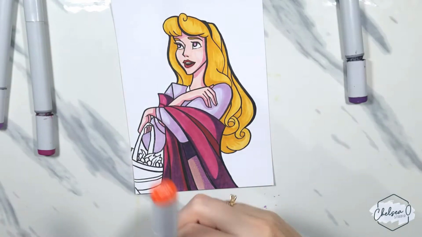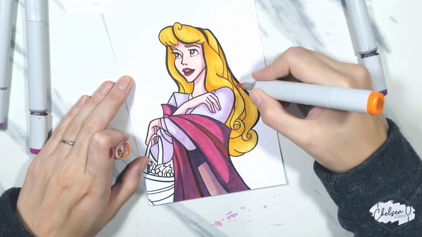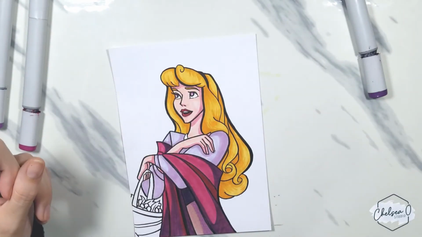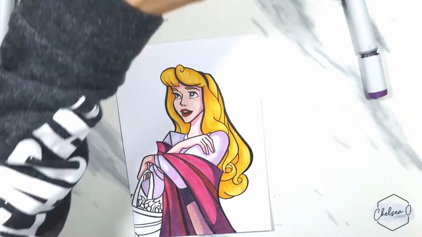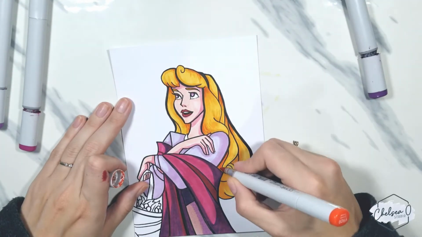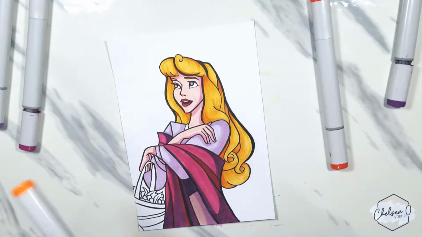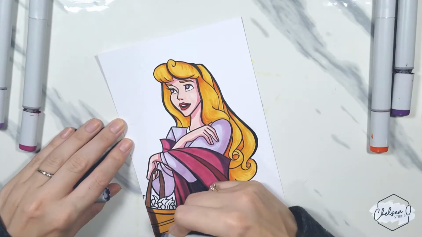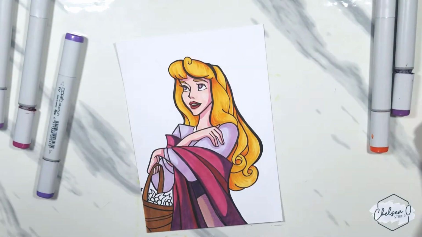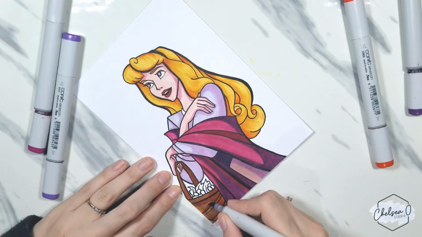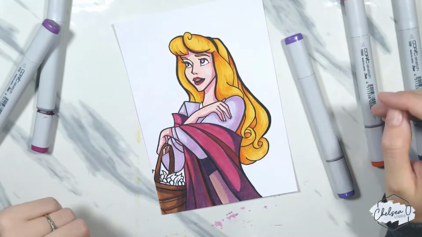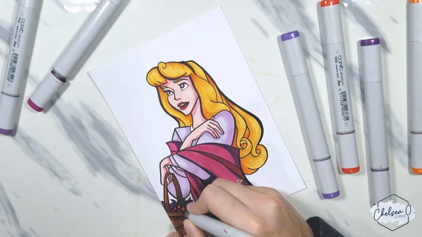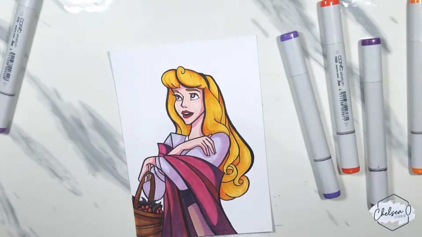I wanted to darken the hair just a little bit, so I added some more orange to the shadows. And for the basket, I went and layered orange and purple, and then for the shadows, I just went in with purple. After the basket was nice and shaded, I colored the leaves with my darkest purple that I have, and then did the berries in a red, and shaded the red berries with purple.